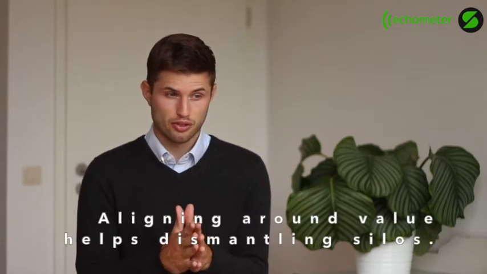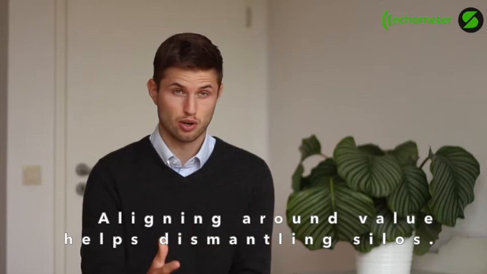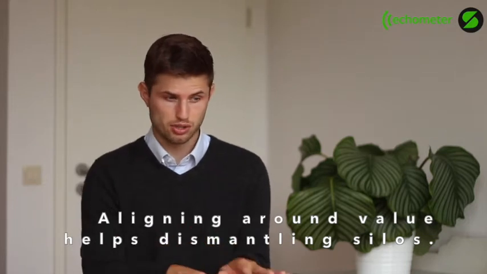Aligning around value and thinking in those value streams means that you are leaving this thinking in silos, basically. And that's one of the key benefits if you align around value. You are making sure that some departments are not sub-optimizing something. And to get to know your value streams, there's this method called value stream mapping that we heard before. Steve is giving a specific example of how he is doing it.